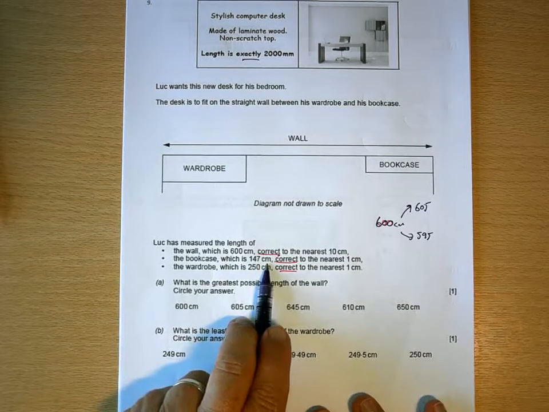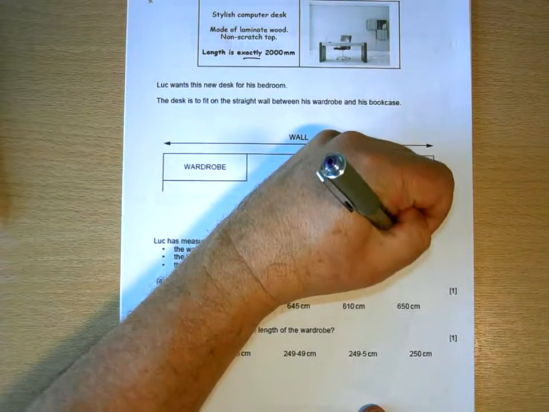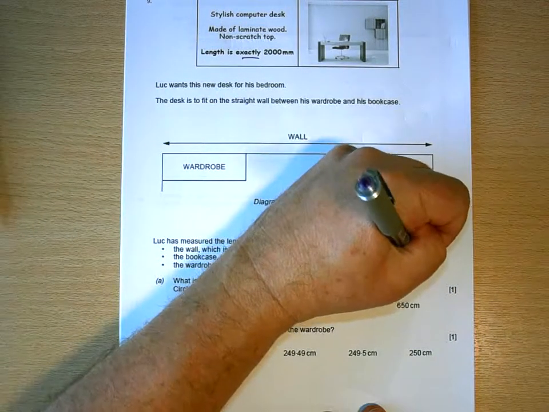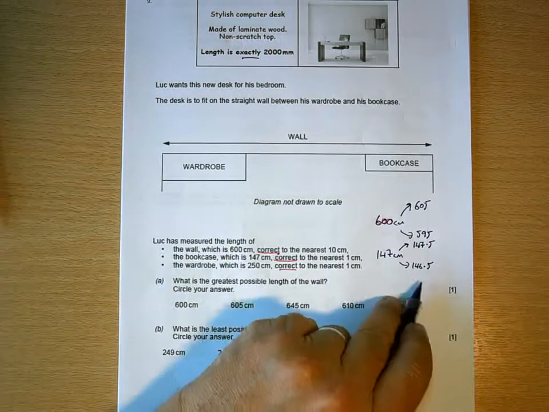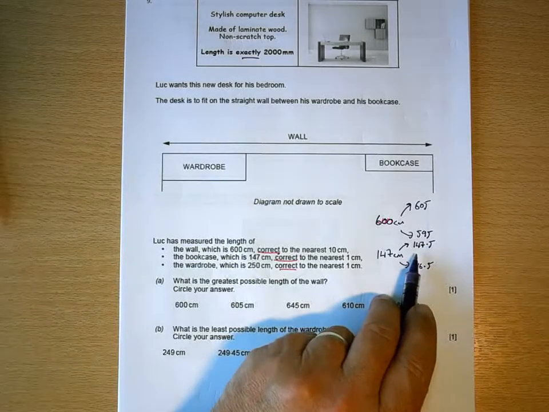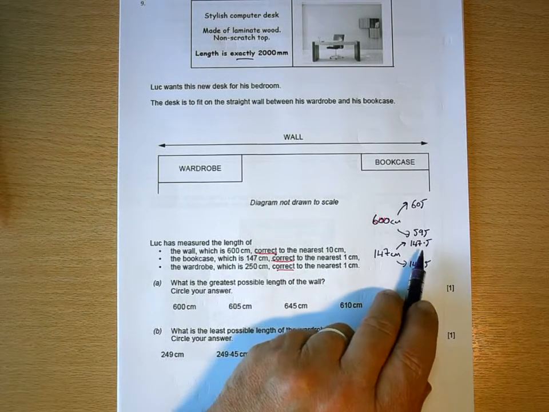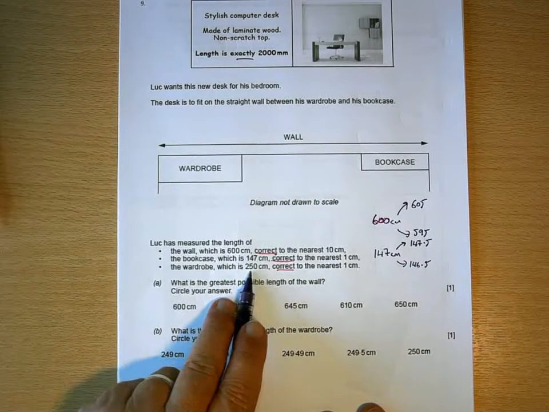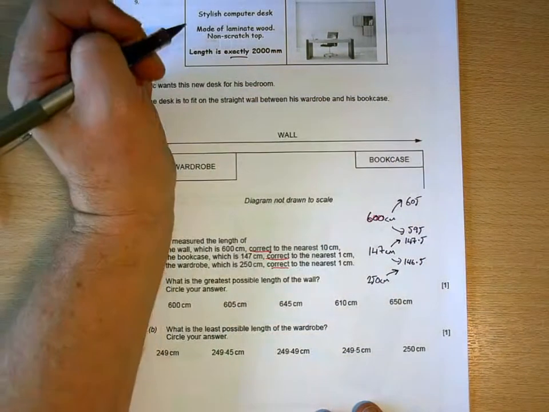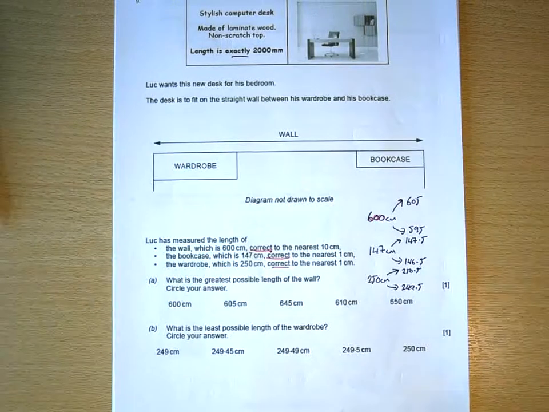The 147 is rounded correct to the nearest centimetre. So the upper and lower limits on that are going to be anything up to 147.5 and anything as low as 146.5. So if I've got 146.8 to the nearest centimetre, that rounds to 147. And anything up to that point, and we've had this discussion in class, we know that 147.5 actually rounds up, but to give us some boundaries to work with, those are the ones we use. And then the final one is the 250, which is also rounded to the nearest centimetre. So the largest that's going to be is 250.5, and the smallest is going to be 249.5. So those are our extreme limits that we're working with.